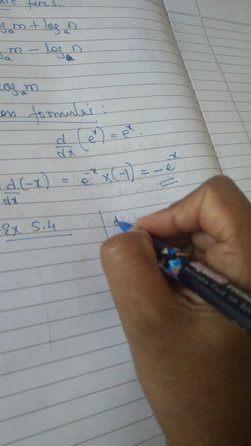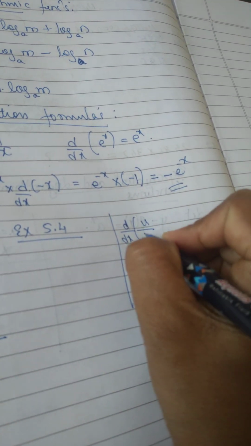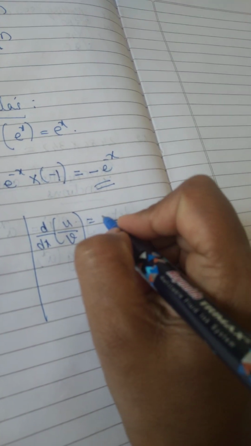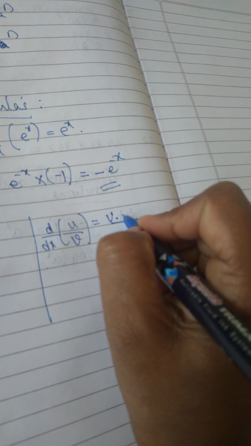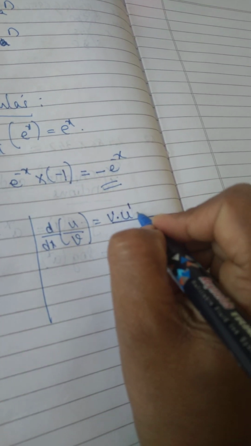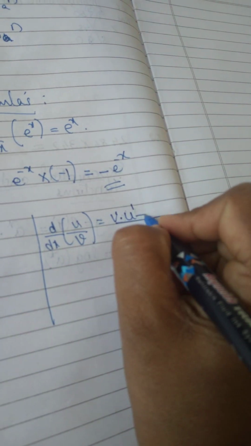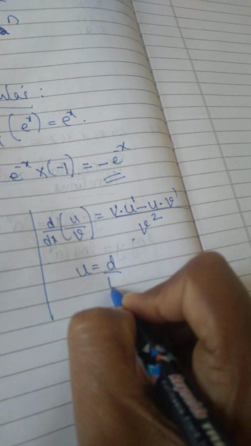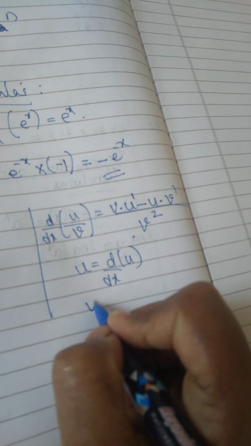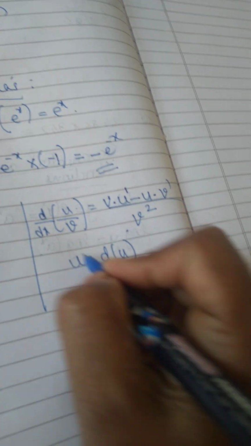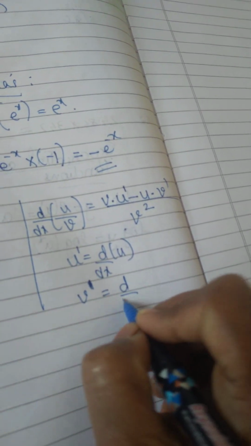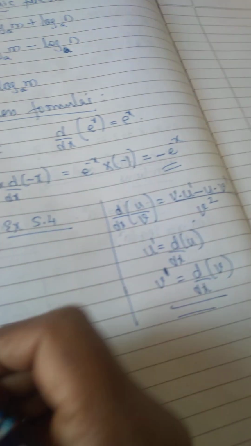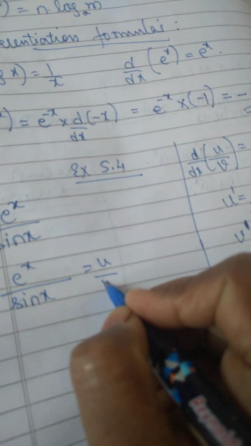Quotient rule says d/dx of u/v is equal to (v into u' minus u into v') divided by v squared, where u' is d/dx of u and v' is d/dx of v. So keeping this formula in mind, let us call this u, this v.